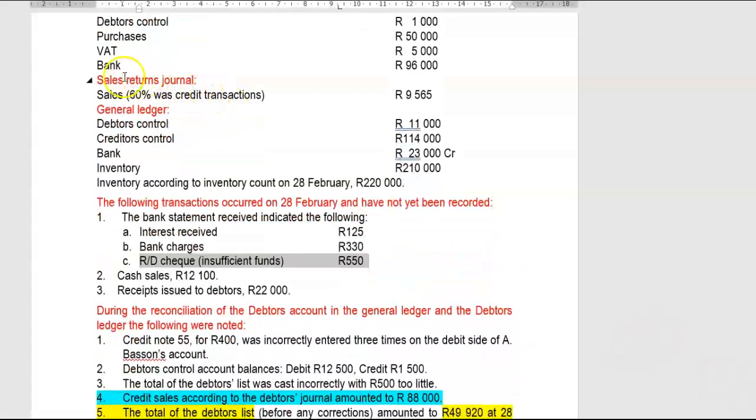Here's the general ledger, sales returns. Total sales returns comes from the sales returns journal, the sales returns column. In total it was 9,565, but only 60% of that related to credit transactions.